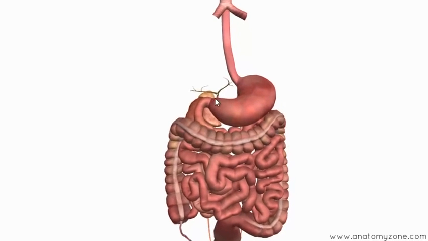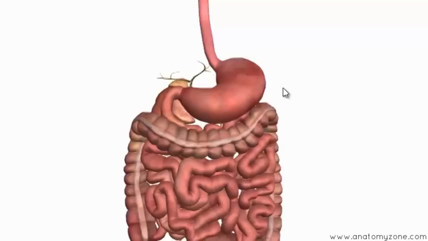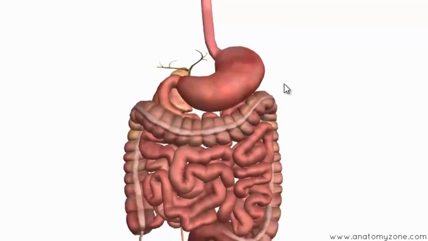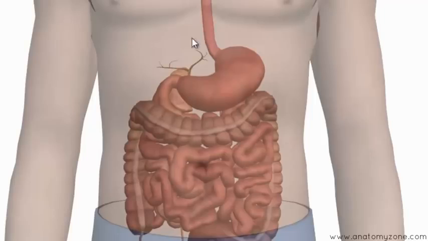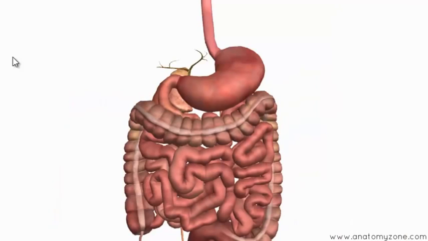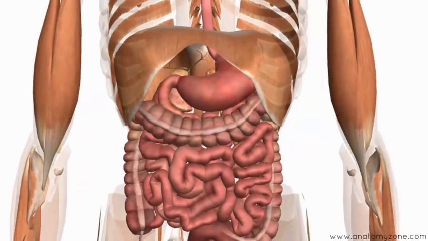So next we've got the stomach, which I'm sure you're well aware of, and I've pointed out a few times already. The stomach is a muscular sac, and it sits in the upper left abdomen. So you can see its position here relative to the surface of the body. And it also lies under the diaphragm. If I bring in the muscle, you can see the diaphragm sitting over the stomach.